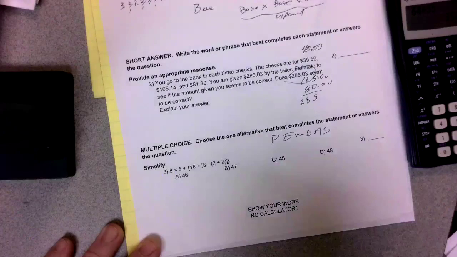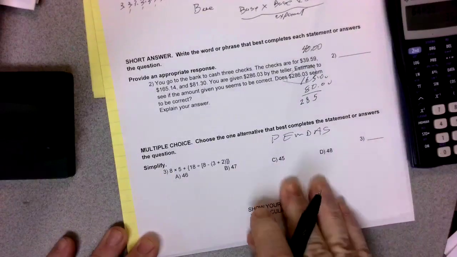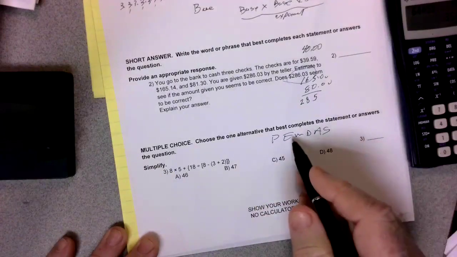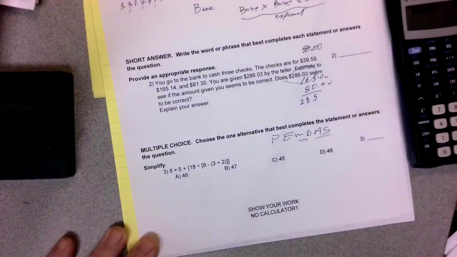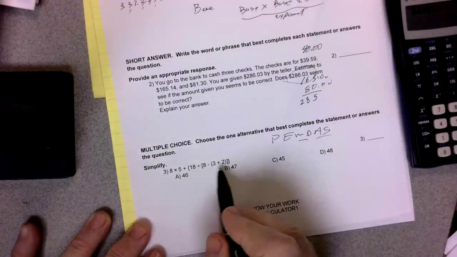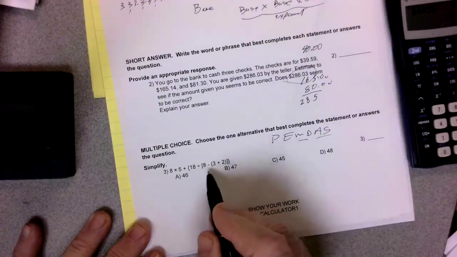Oh no, this is one where we have to use the order of operations. We do the work inside the parentheses, then we do any exponents, if we had any, we multiply and divide in order, and then we add and subtract. So look at this. We've got some work to do inside of these grouping symbols.